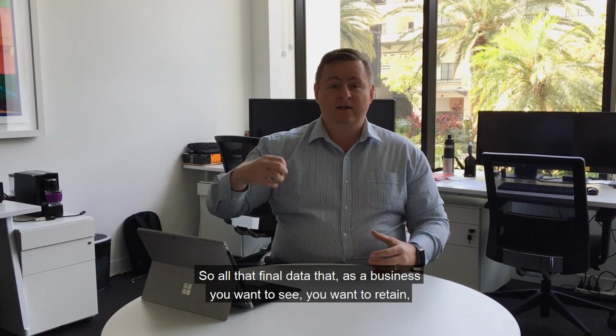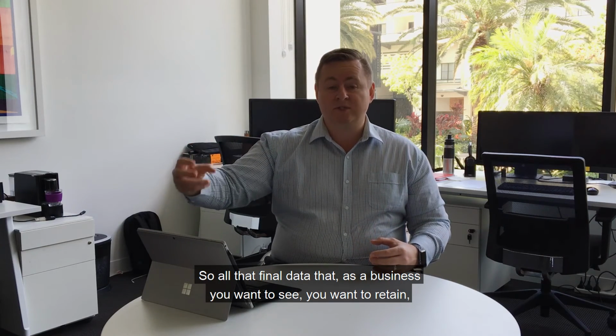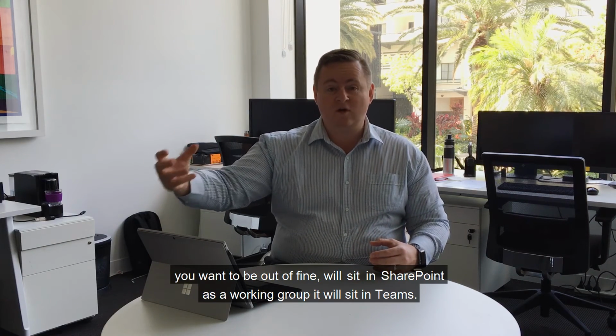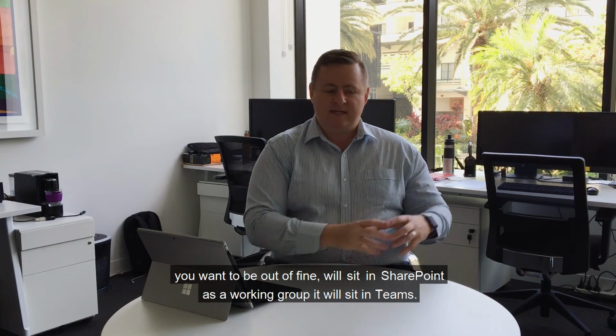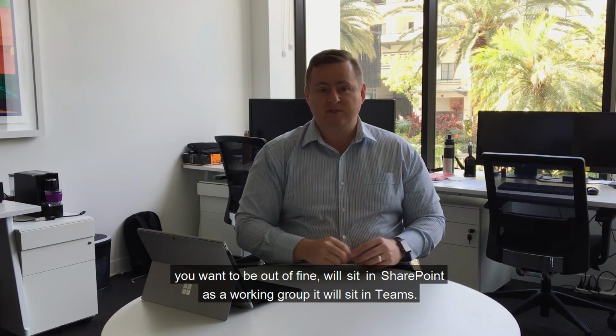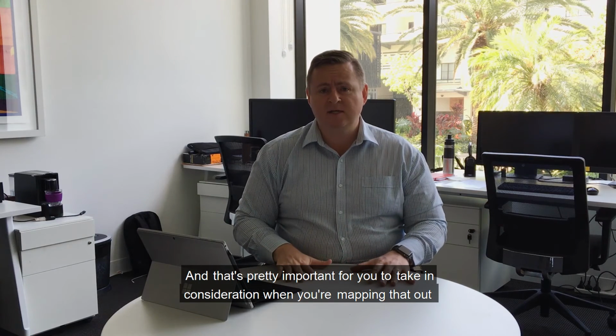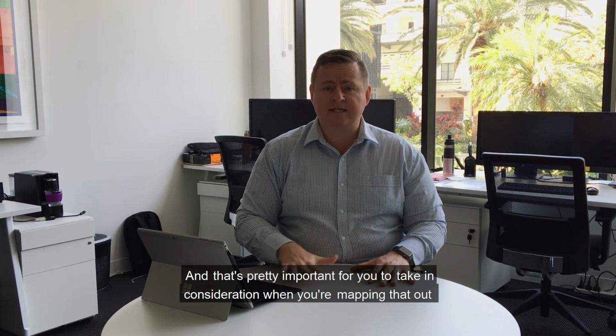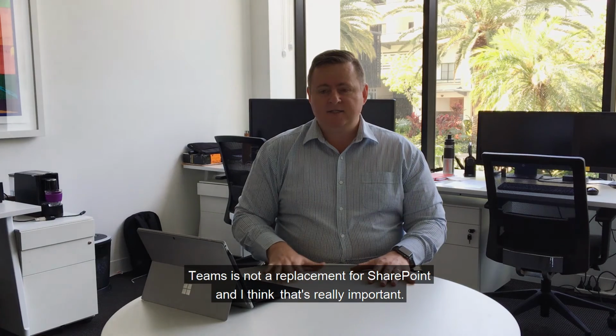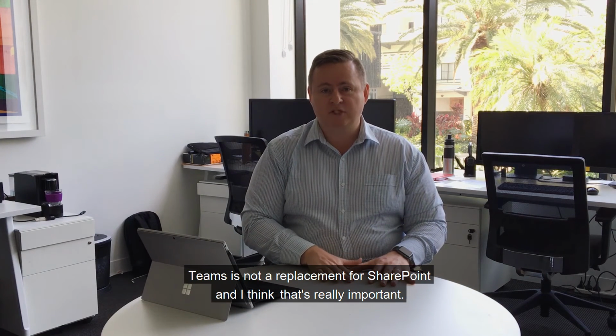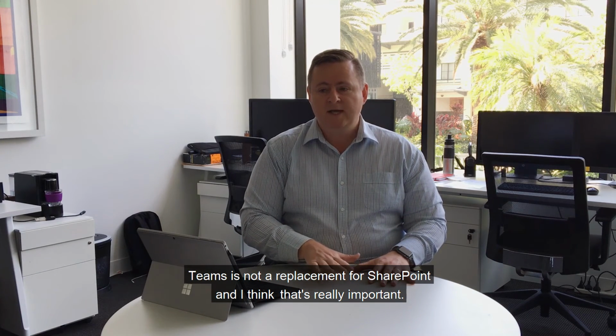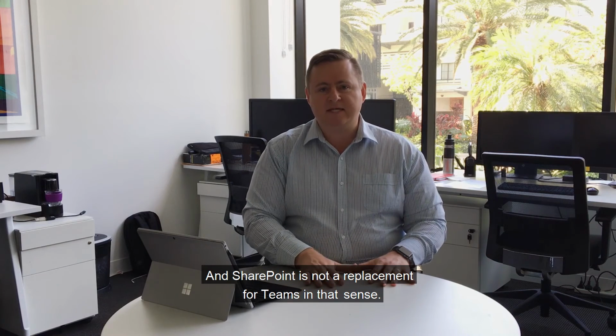So all that final data that as a business you want to see, you want to retain, you want to be able to find, will sit in SharePoint. As a working group, it will sit in Teams. And that's pretty important for you to take into consideration when you're mapping that out. Teams is not a replacement for SharePoint, and I think that's really important. And SharePoint is not a replacement for Teams in that sense.